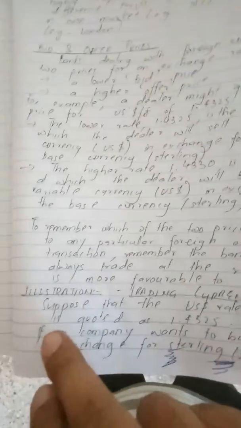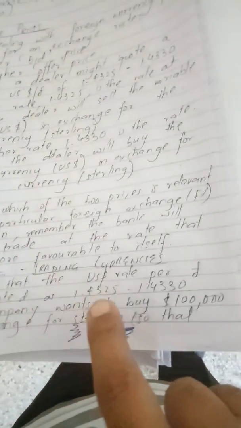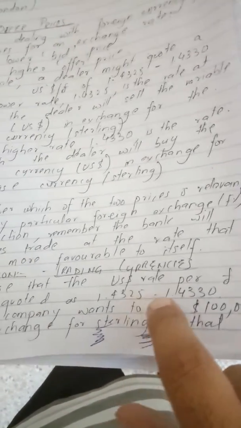Trading currencies: suppose that is for the rule bank sells lower. Suppose that the US dollar rate per pound is quoted as 1.4325 to 1.4330.